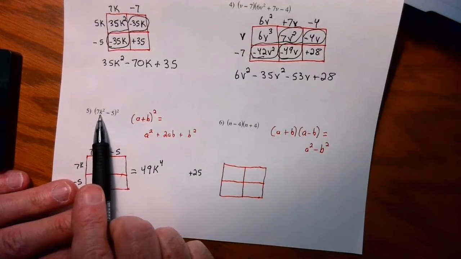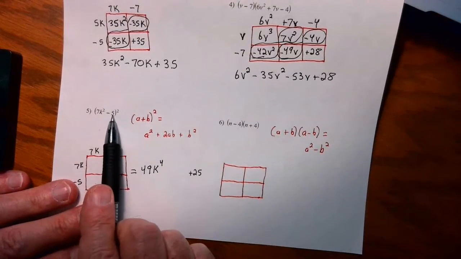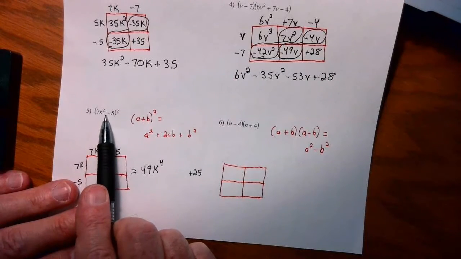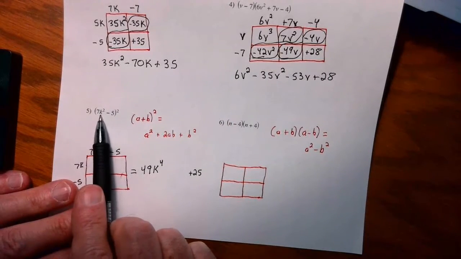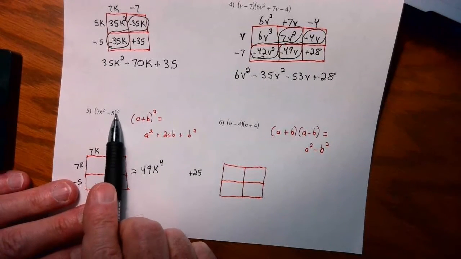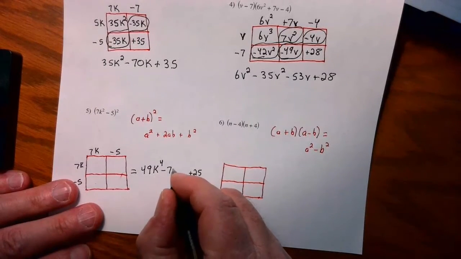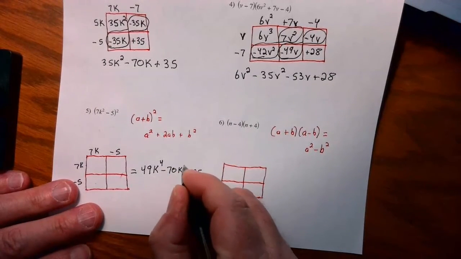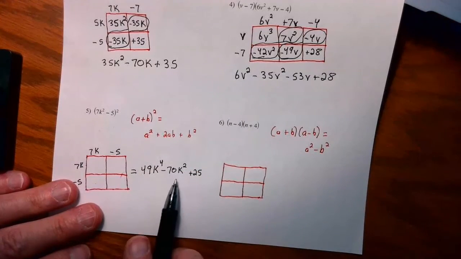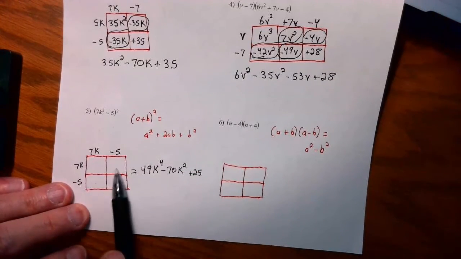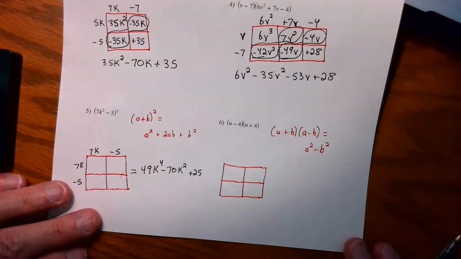So it's 7k squared times negative 5. That's negative 35k squared times 2. That's negative 70k squared. That's the answer. Guys, that's exactly what would happen if you put it in a box.